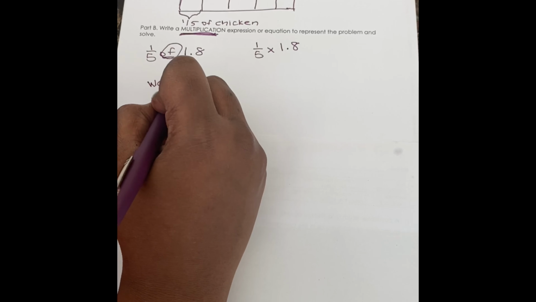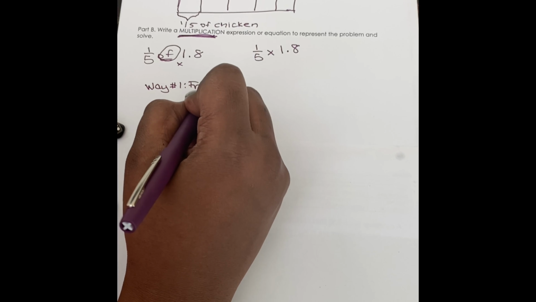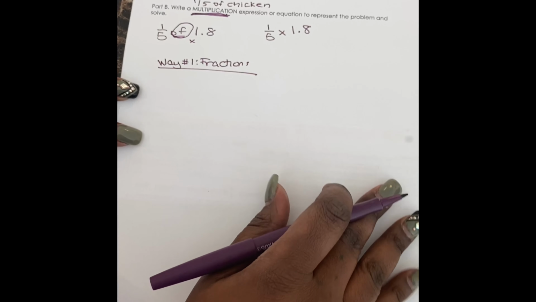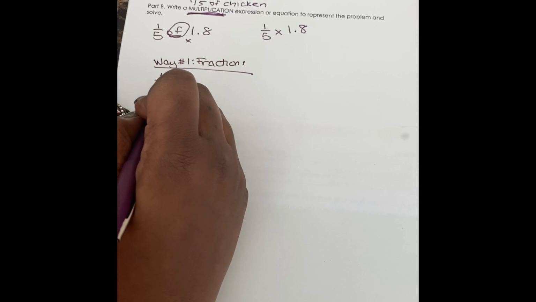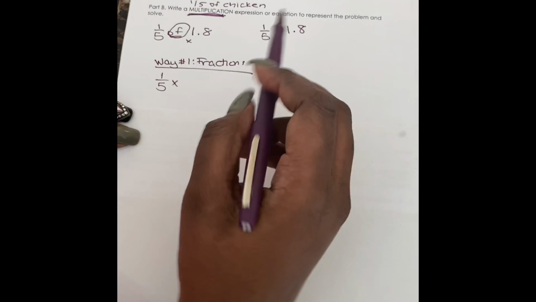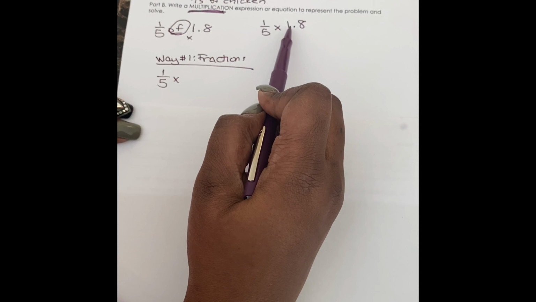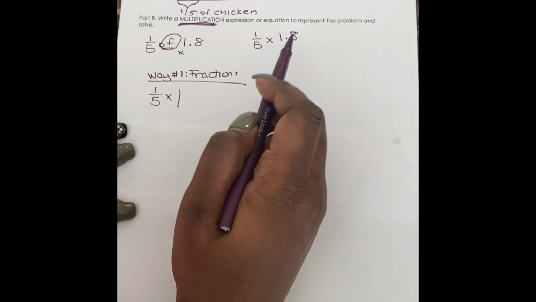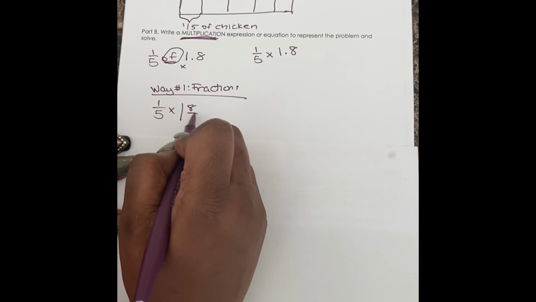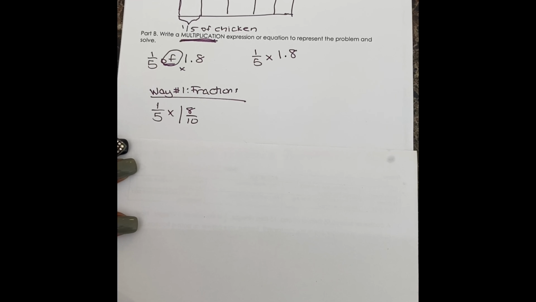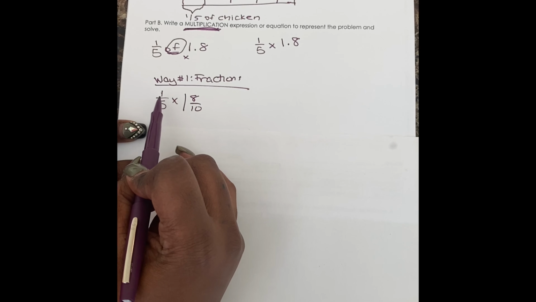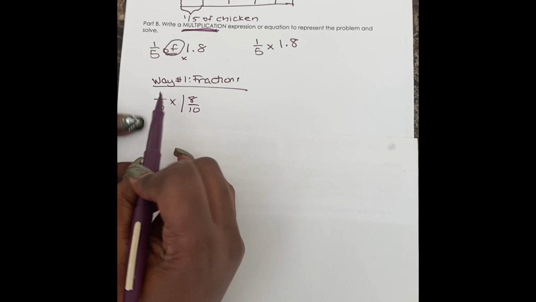So my way number 1, I'm going to use simply just all fractions. So if I'm using all fractions, of course, I do not have to change my 1/5. So I have 1/5 times. I need to change my 1 8/10. So I have 1/5 times 1. My 8/10 becomes my fraction, 8/10. In our previous lessons, we learned that in order to multiply a mixed number in a fraction, we need to convert our mixed number into an improper fraction.